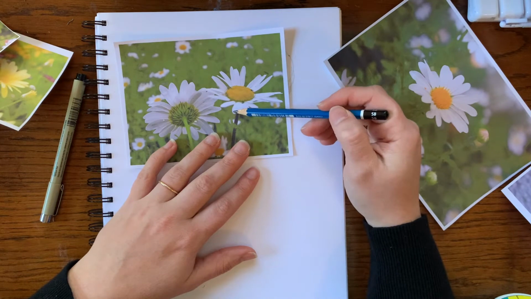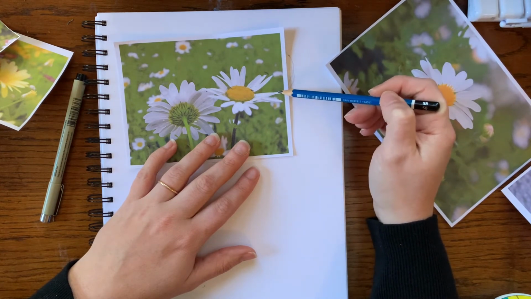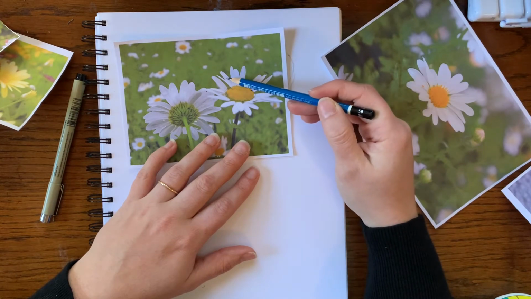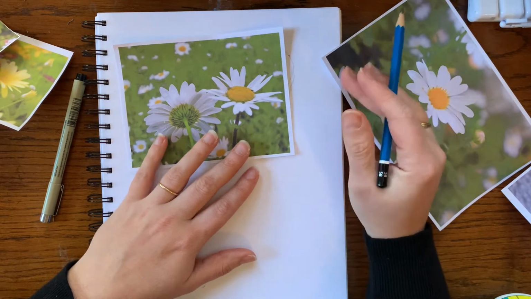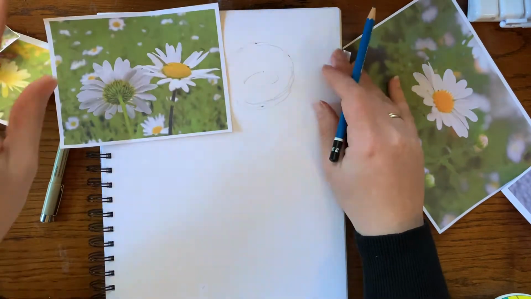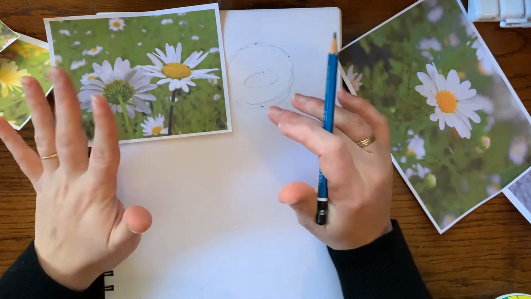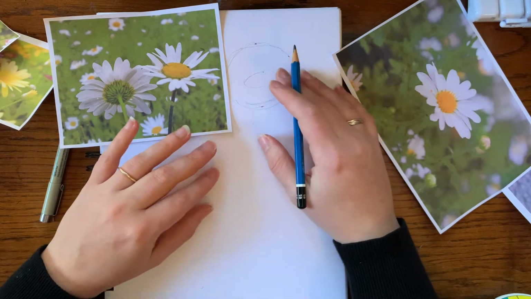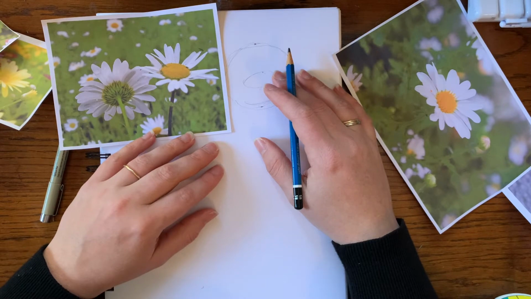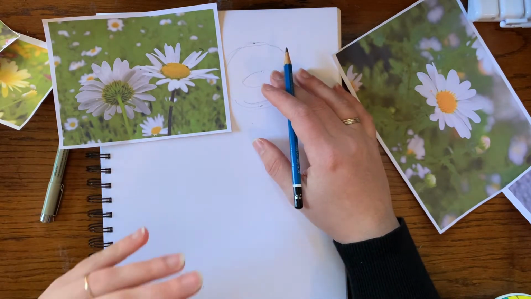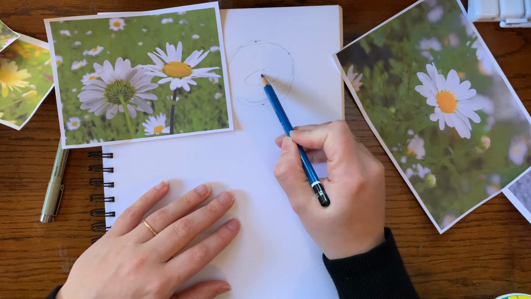And sometimes, you can count the petals. 1, 2, 3, 4, 5, 6, 7, 8, 9, 10, 11, 12, 13. It's about 22, 23 petals there. I'm an odd number girl. I'll always go for an odd number. I think odd numbers work really nicely together. So like 3s, 5s, 7s, they're all really kind of good.